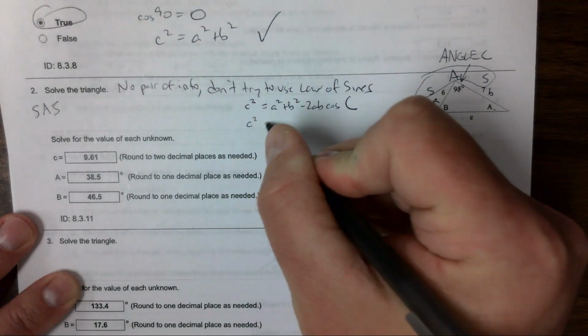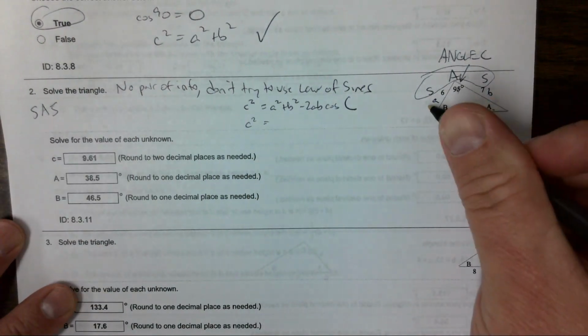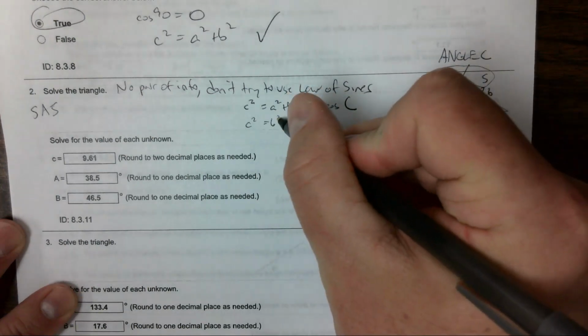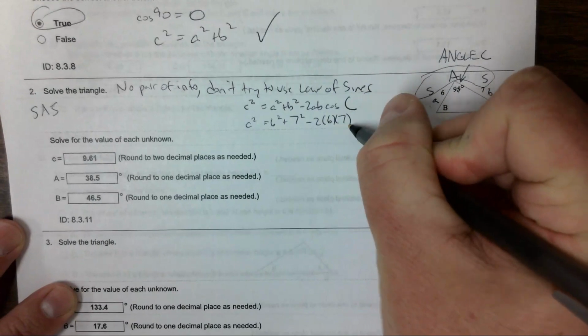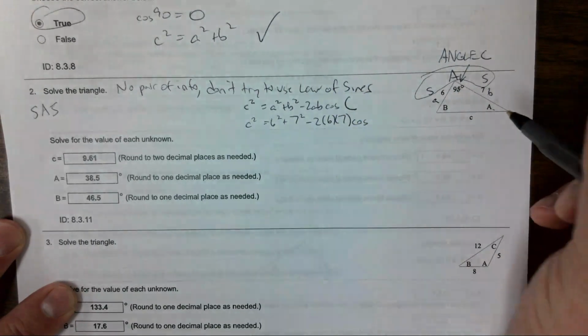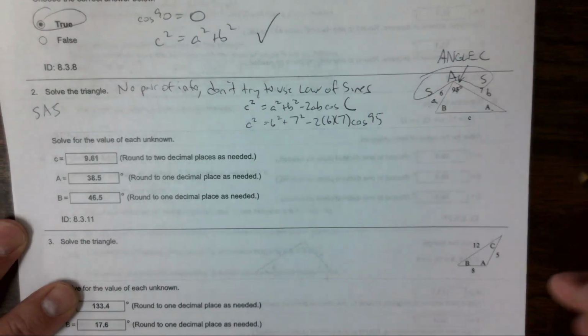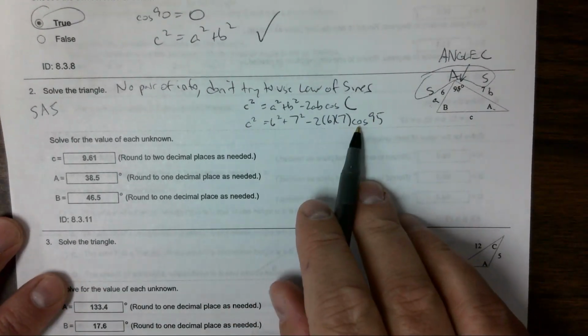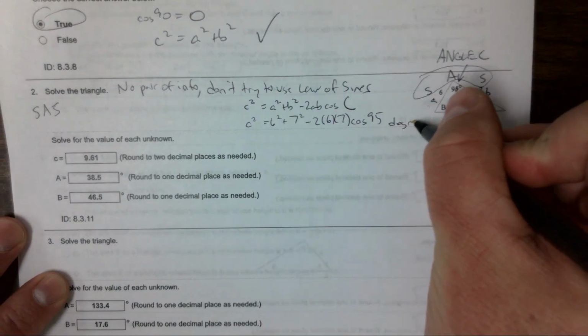So we have c squared equals 6 squared plus 7 squared minus 2 times 6 times 7 cosine of 95. You just want to type that in your calculator and make sure you're in degree mode.